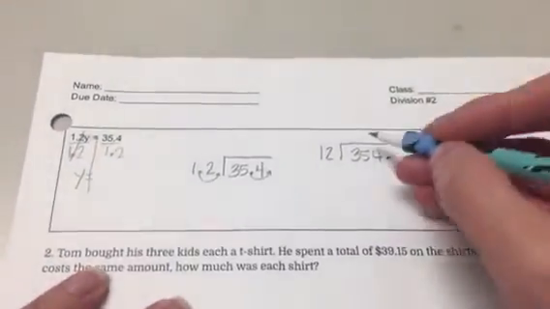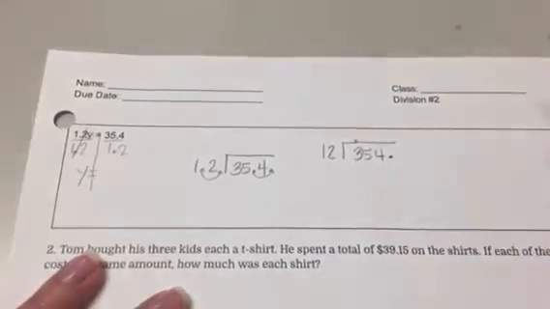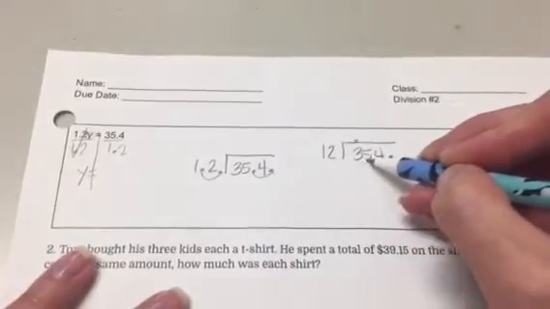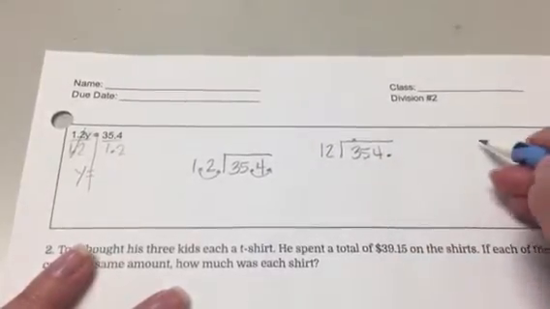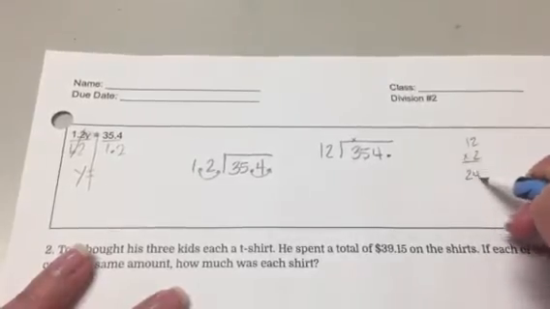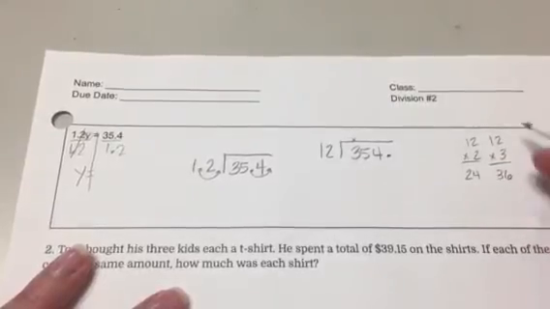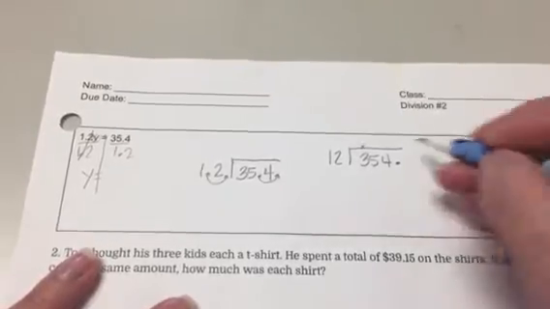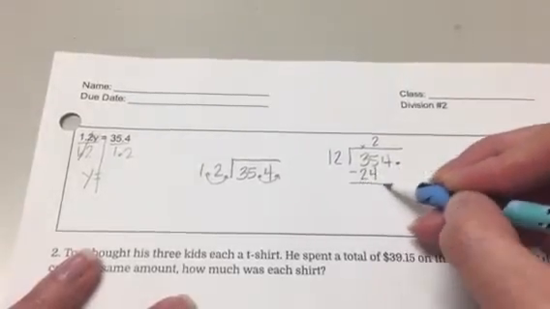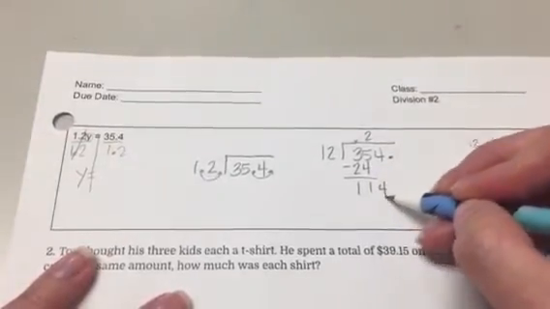Now when I divide 12, there's nothing times 12 that would give me 3, so I'm going to put a little X there. And then I say 12 times what is going to get me close to 35. Over on the side, I know 12 times 2 is 24. I'm going to try 12 times 3, and that's 36. That's too high, so I'm going to use 12 times 2 is 24, and then I need to subtract. And then I'm going to bring down the 4.